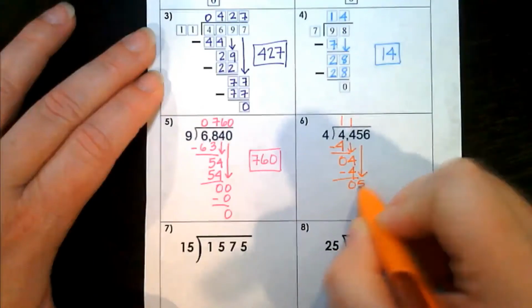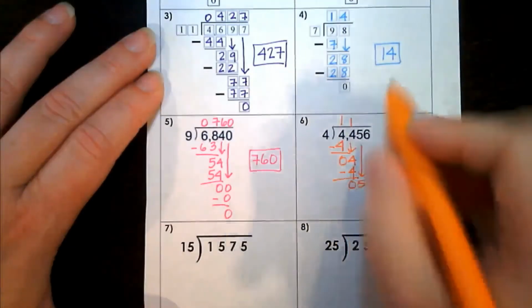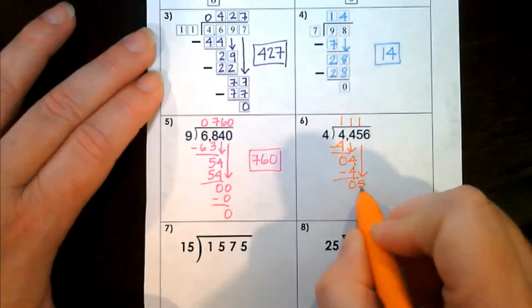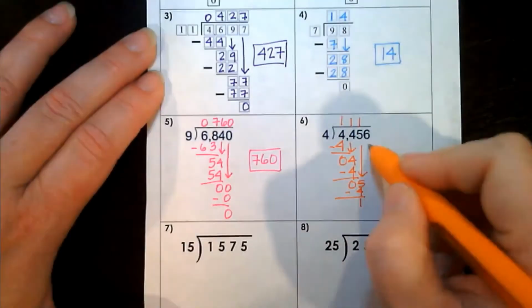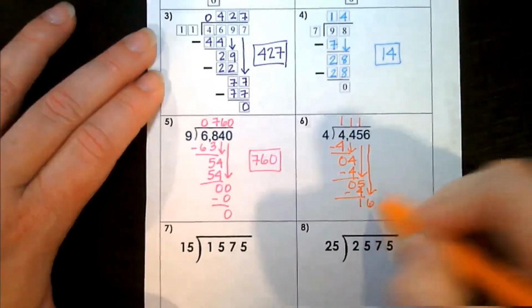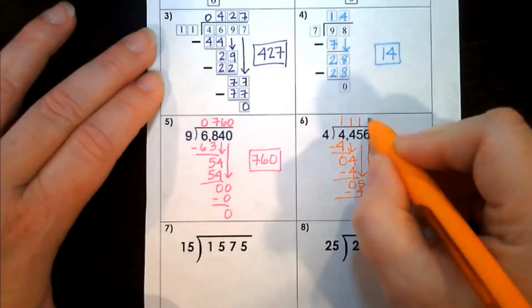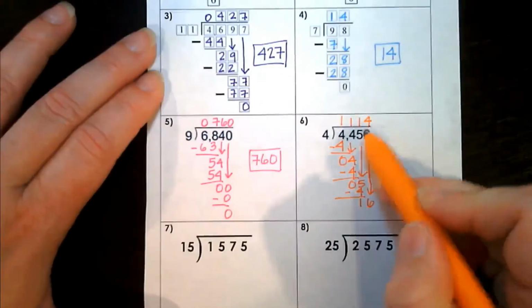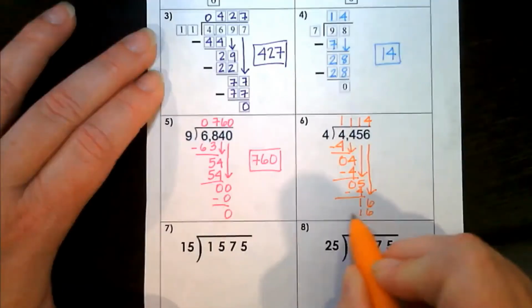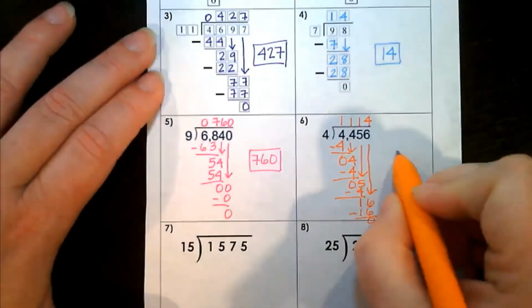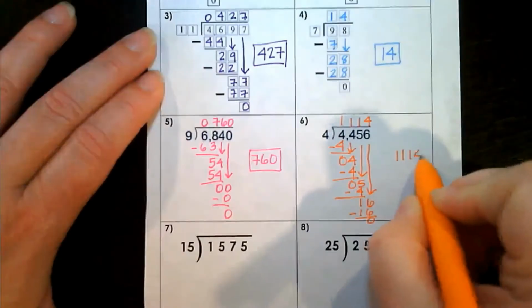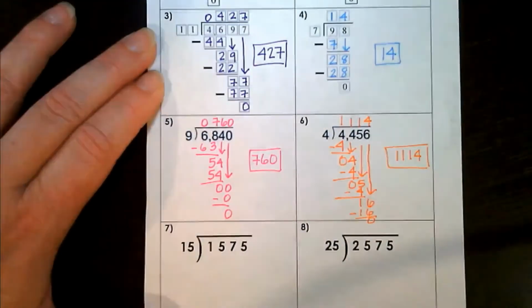Bring down the next number. 4 goes into 5 once, and 1 times 4 is 4. When I subtract, I get a 1. And I bring down the 6. 4 goes into 16 4 times. 4 times 4 is 16. When I subtract, I get my 0 remainder. So the final answer here is 1,114.